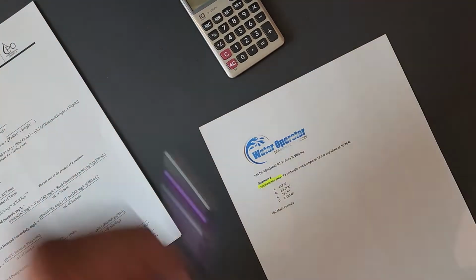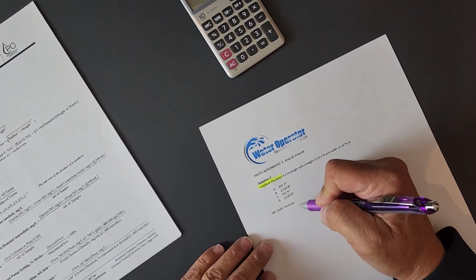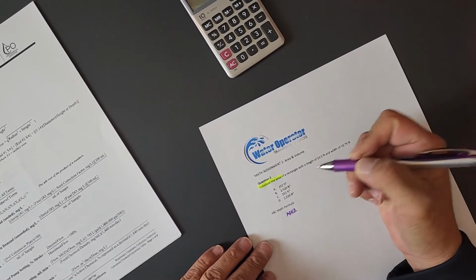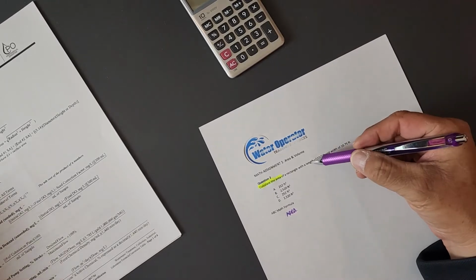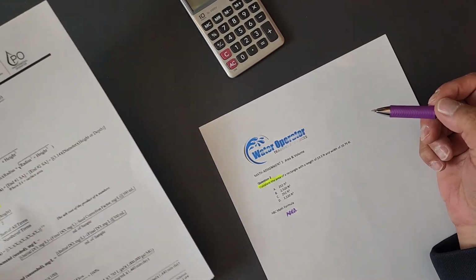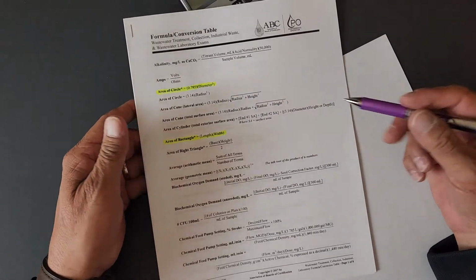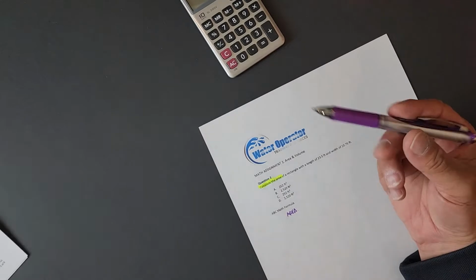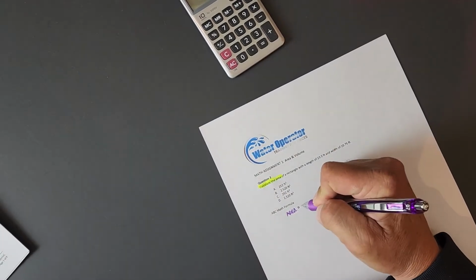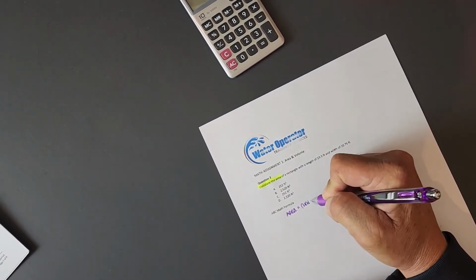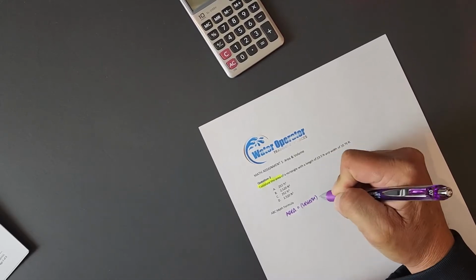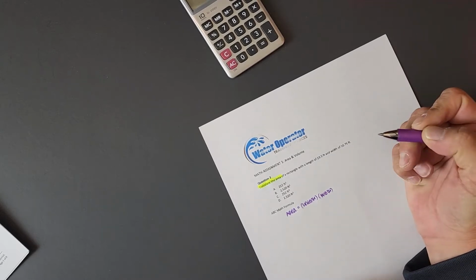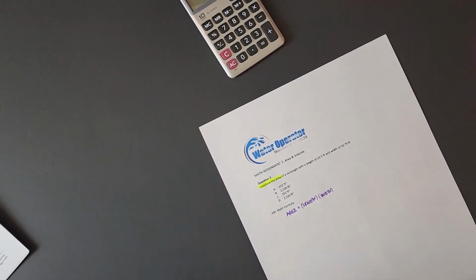So the first thing I can do is write down area. And we know it's a rectangle because it has a length and a width. Again, we go to our ABC math formula sheet. Area of a rectangle, length times width. Area equals length multiplied by the width. Now we have our formula.